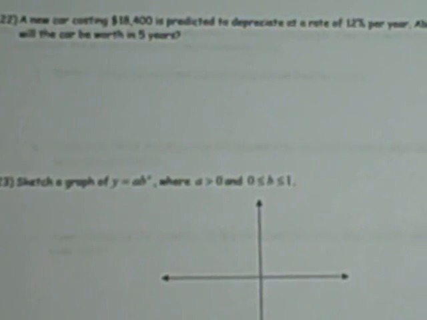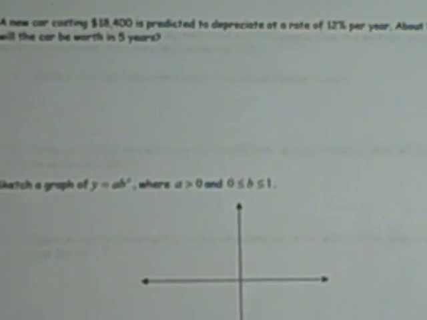So 22 says, a new car that costs $18,400 is predicted to depreciate at a rate of 12% per year. About how much will the car be worth in 5 years? I saw a lot of people in class trying to do this one with the compound interest formula, but there's no interest rate here. This is a depreciation problem, which means it's an exponential decay problem.